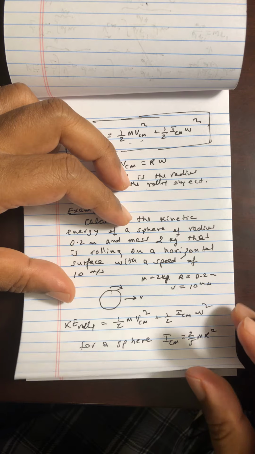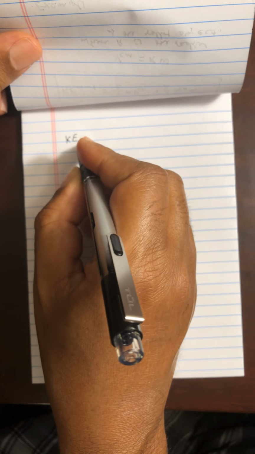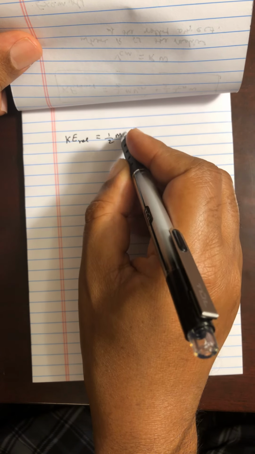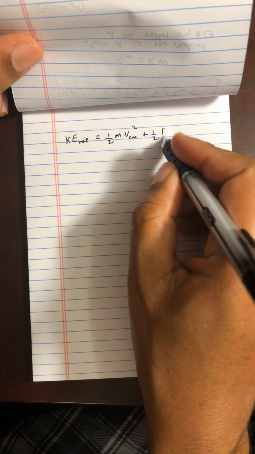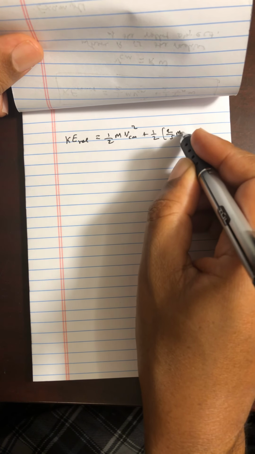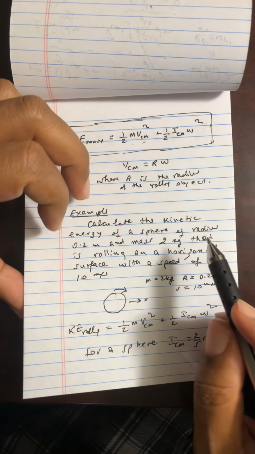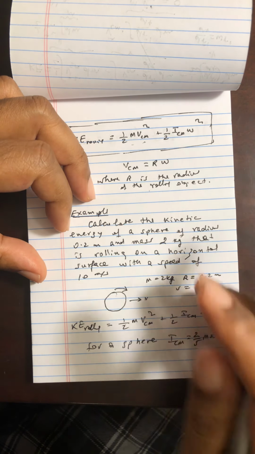Okay, so let's simplify this. The rolling kinetic energy is half m v_CM squared plus half the moment of inertia, 2/5 m r squared, times omega squared. And remember, omega equals v_CM divided by r.